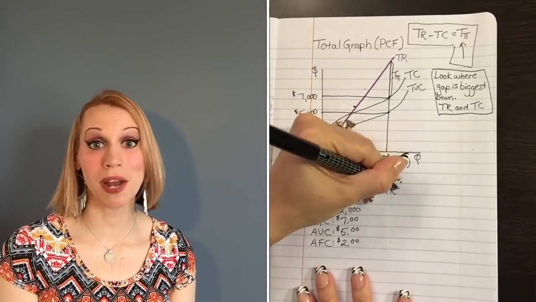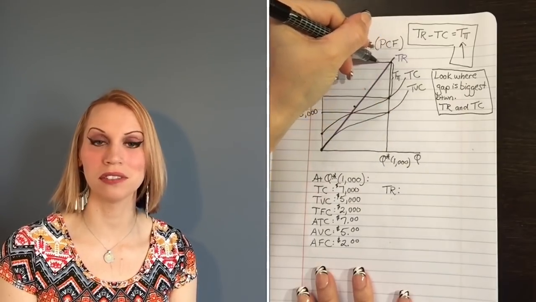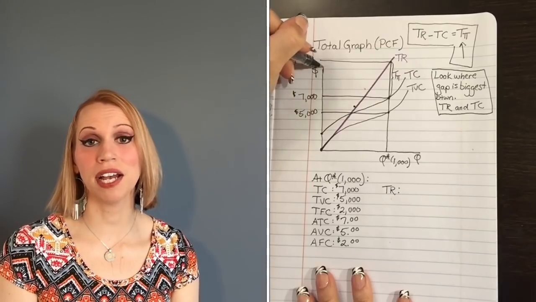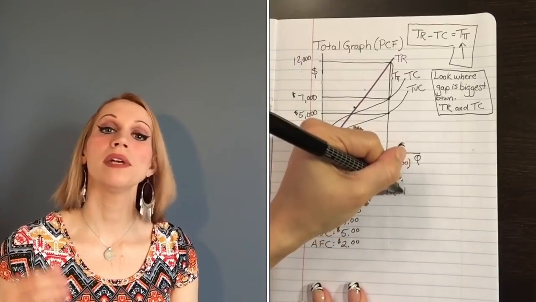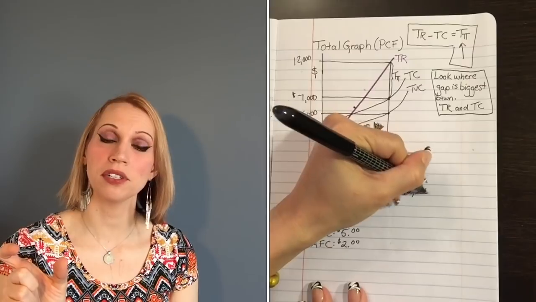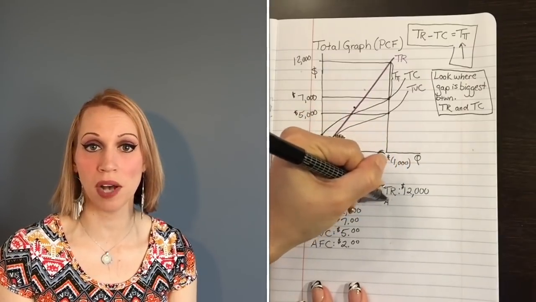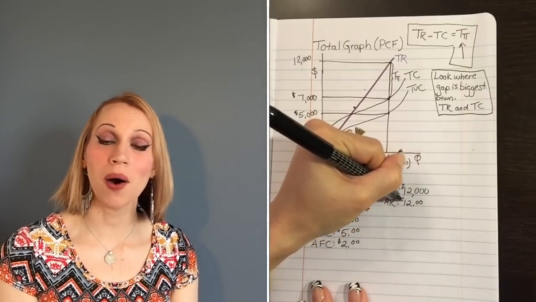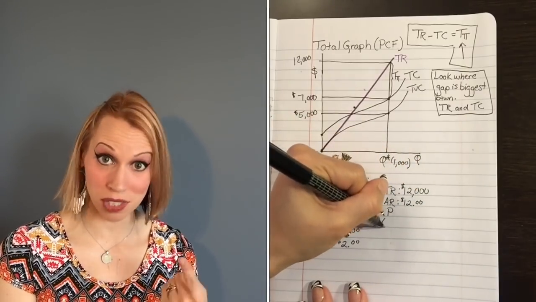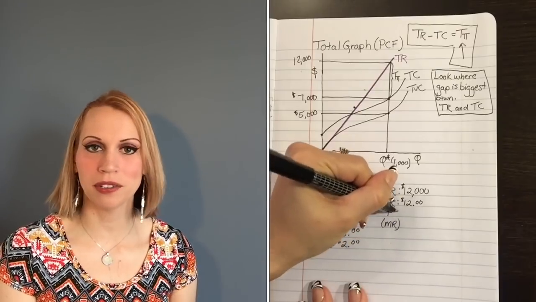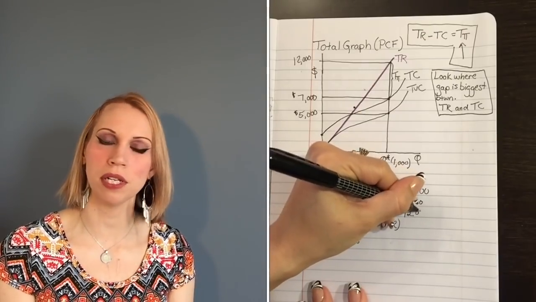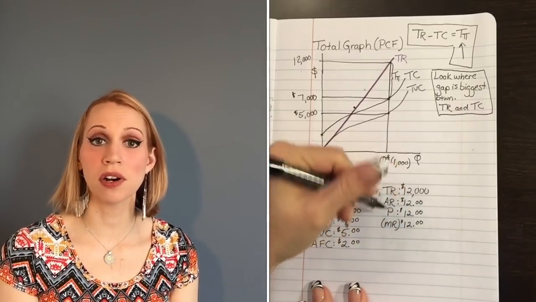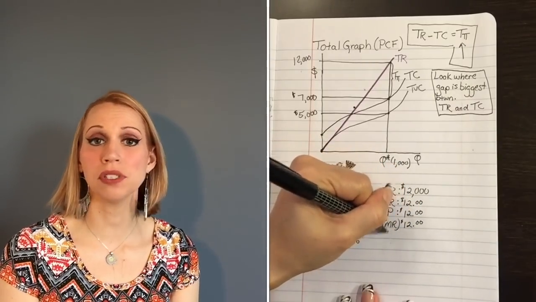Let's find total revenue. When you hit that total revenue curve, you see that your total revenue is worth $12,000. Then let's find our average revenue. So when we take that $12,000 total revenue and divide it by 1,000 of quantity, then our average revenue is going to be $12. Well, not only is that our average revenue, but that's also our price, and by default, we know that's also our MR as well, just because we know for perfect competition, those three things are always the same.